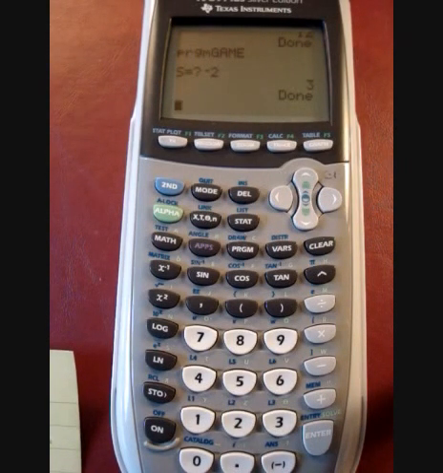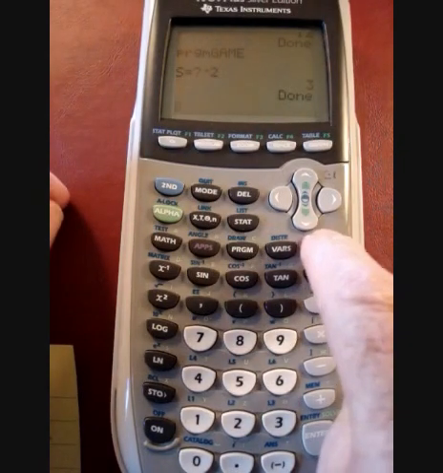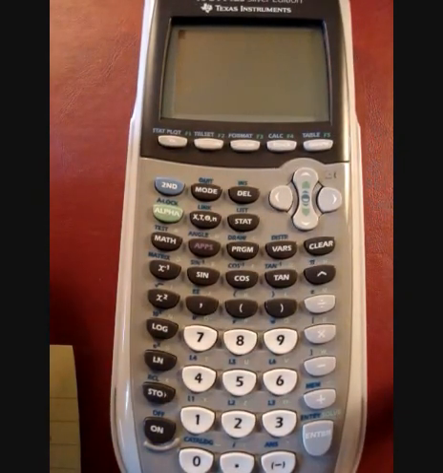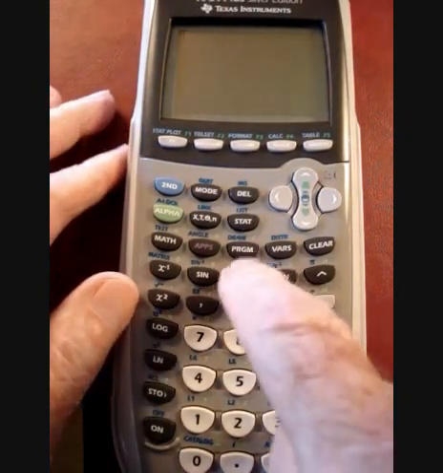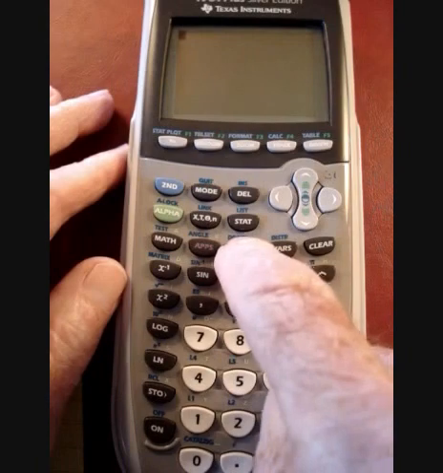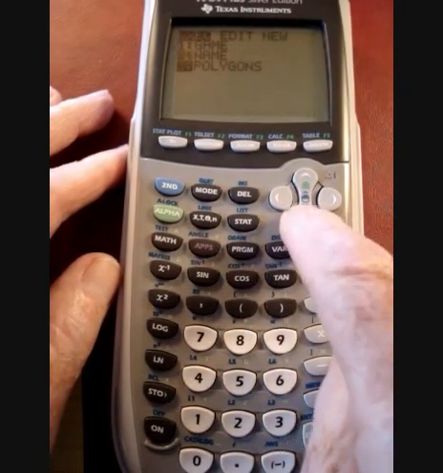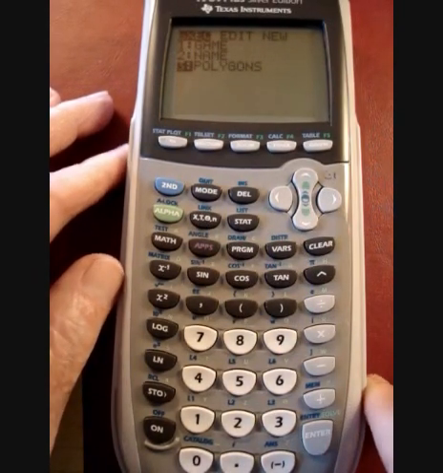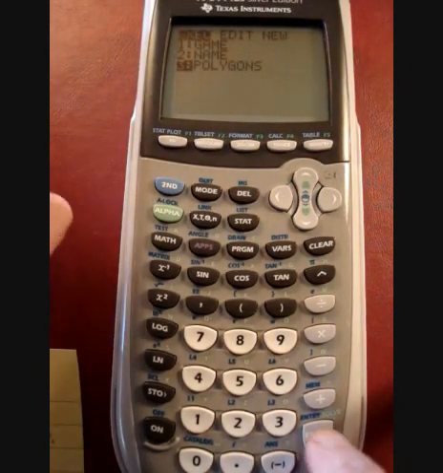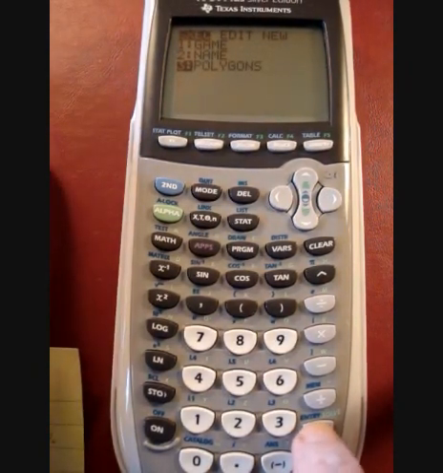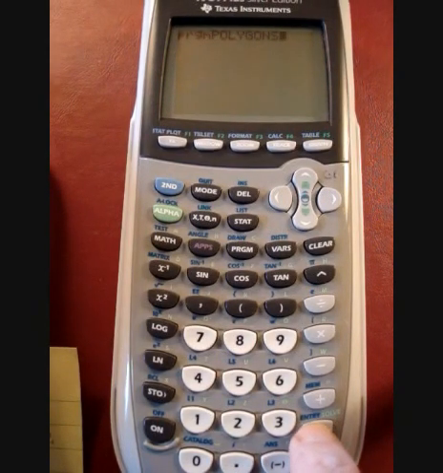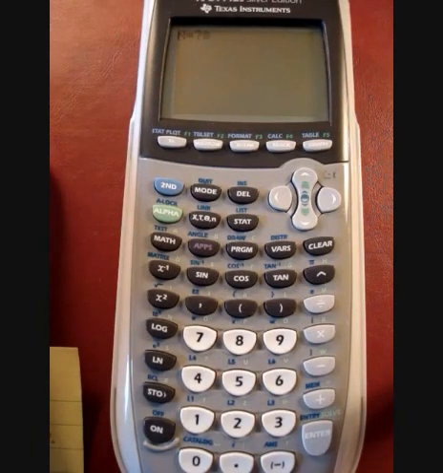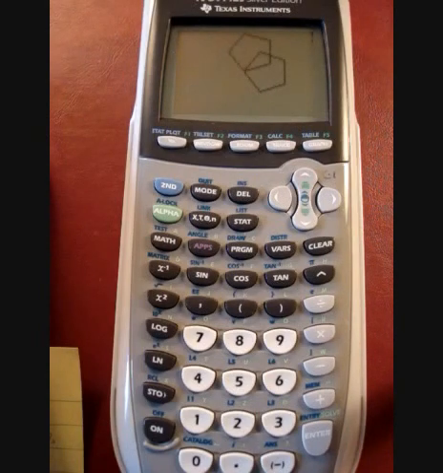Now look, I've done very simple things here. Let me assure you that this calculator does many more complicated things. I'll illustrate that with the other program that I put in here beforehand. That's this program Polygons. It's a program with, I think, 15 or 16 lines to it. And let's see what that does. I called it up, and I press Enter to run it. It asks me for a number. Suppose I use 5. Let's see what that does.